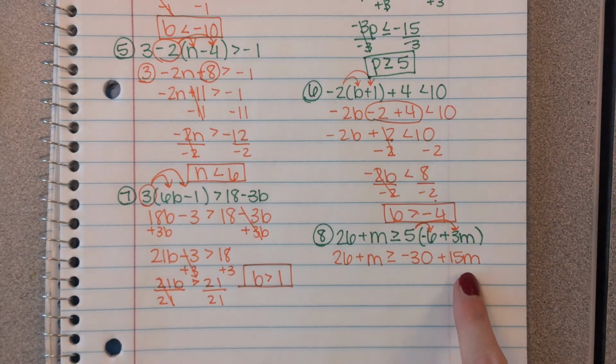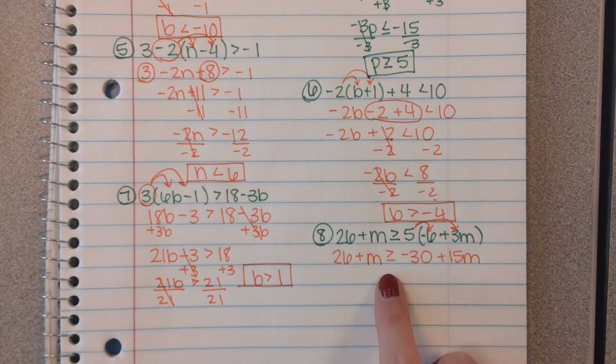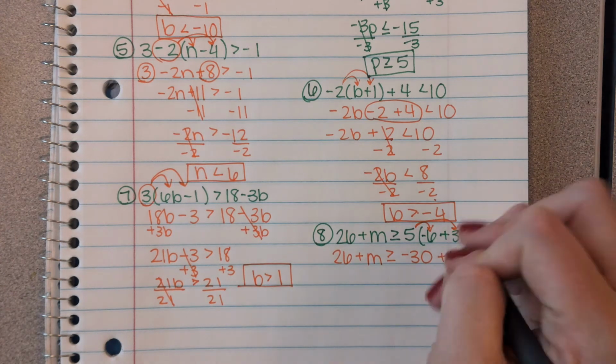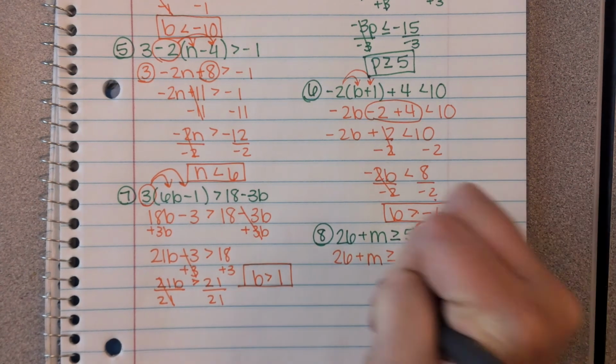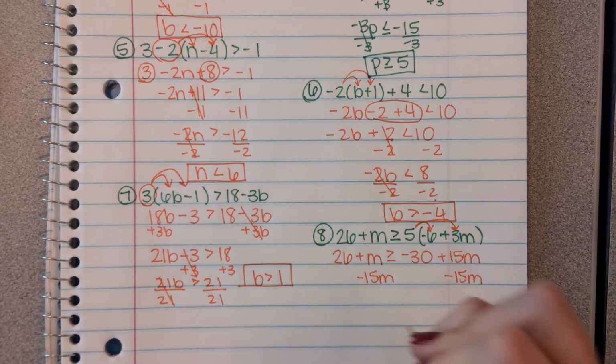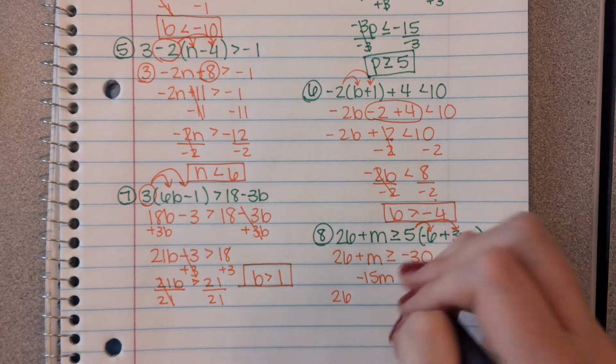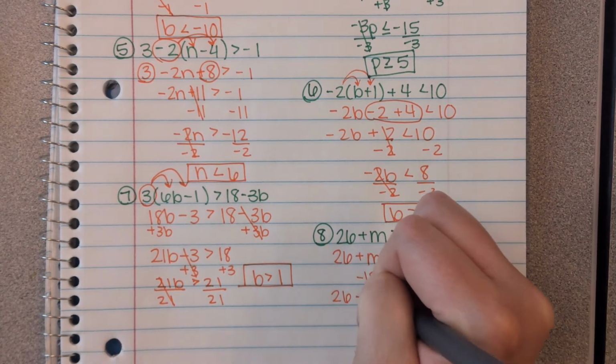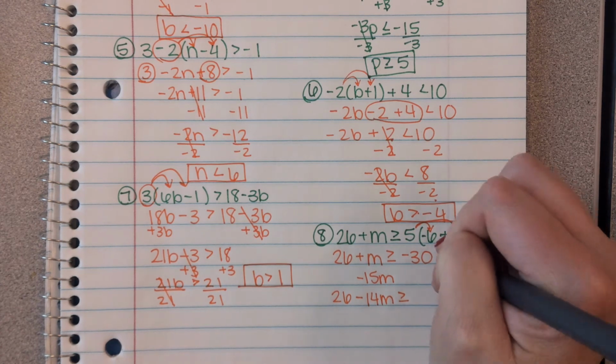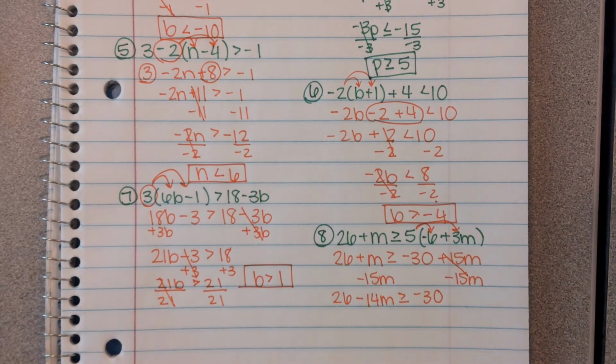And again, I'm going to move my m's to the left. That is going to give me a negative m, but it's okay. So I'm going to subtract 15m. Remember, you can do it differently if you choose. So 26 minus 14m is greater than or equal to negative 30.